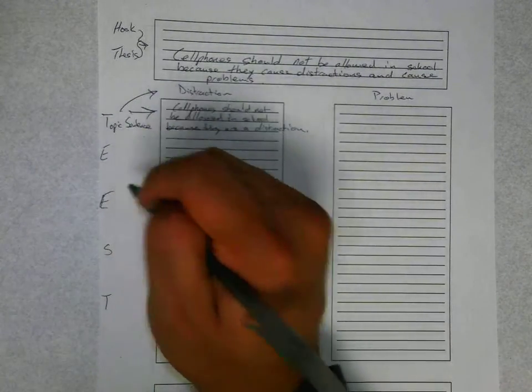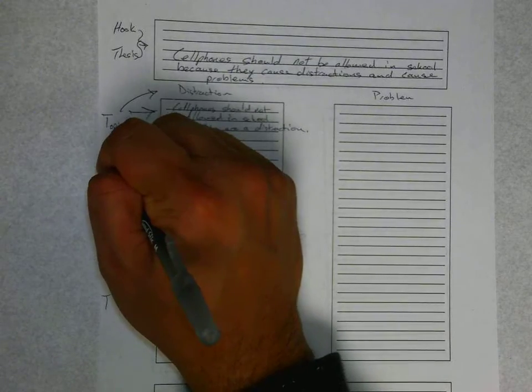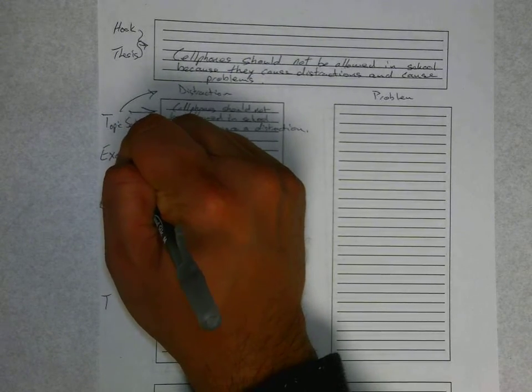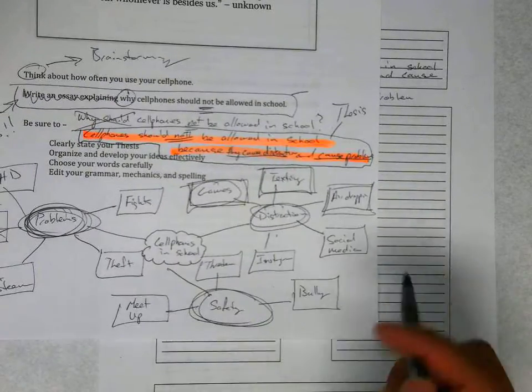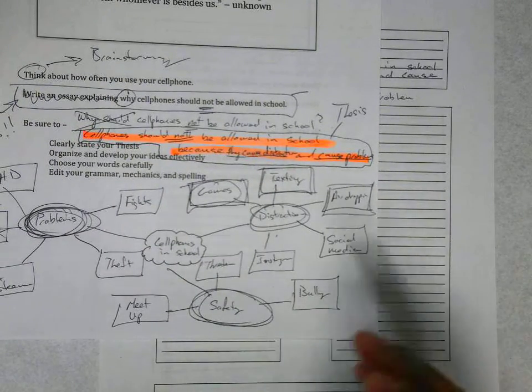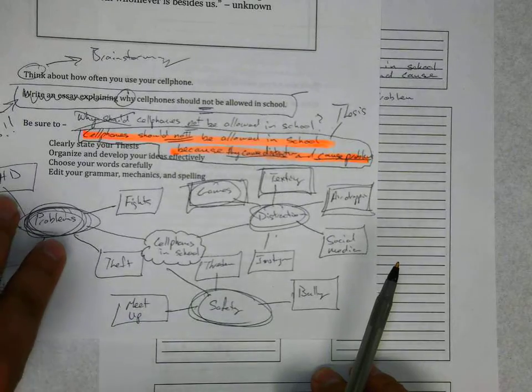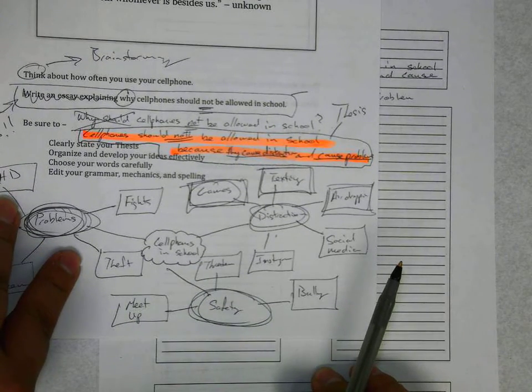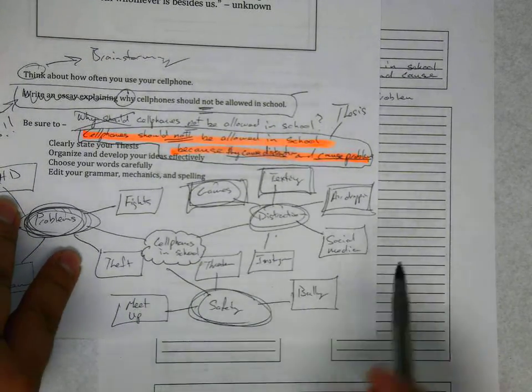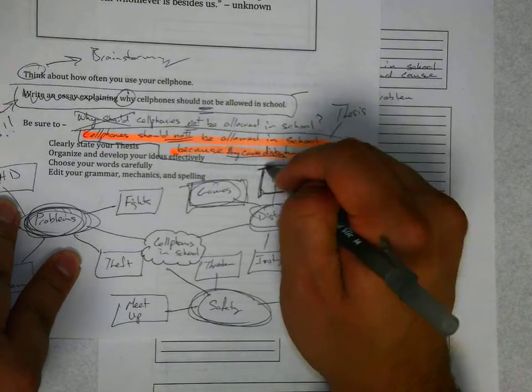The first E is for example. And what's really cool is that we already gave ourselves a bunch of examples. We put them in boxes here. So I would just pick an example that I really like. And I'm going to say, let's go to texting, because I think texting is really a big reason why kids get distracted.